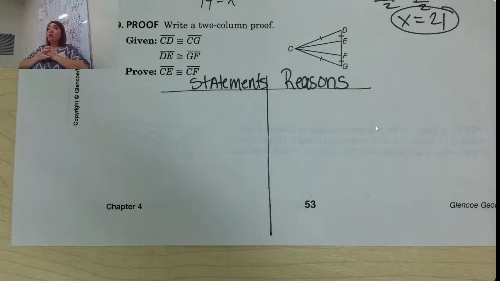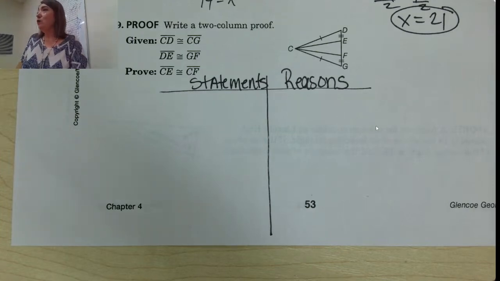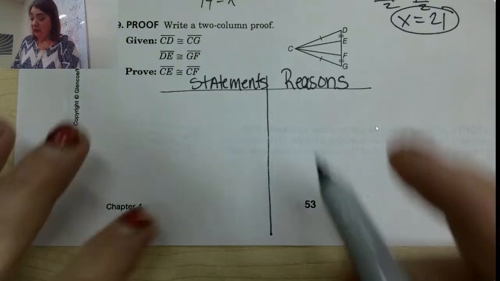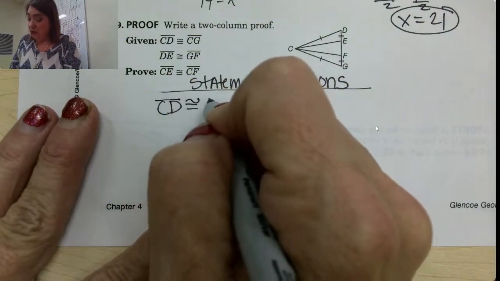So this whole learning how to write proofs thing is something we're going to be doing all year long, right? We're learning how to write these proofs. And of course, like Luke said, you always start with what? Given. So we're going to write that CD is congruent to CG.